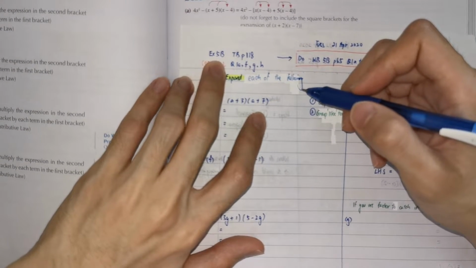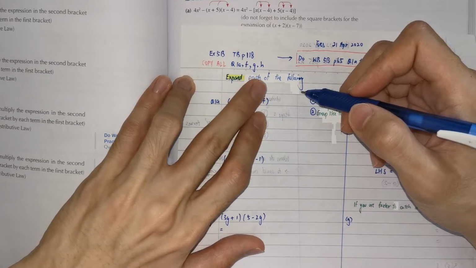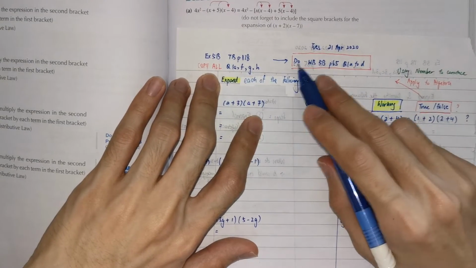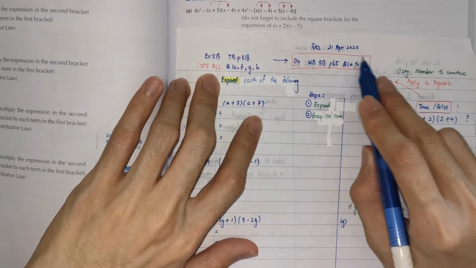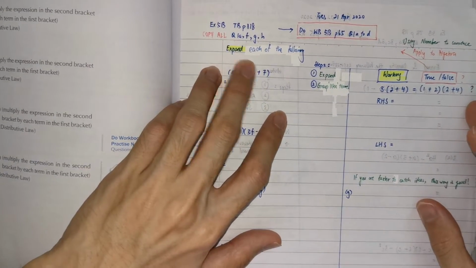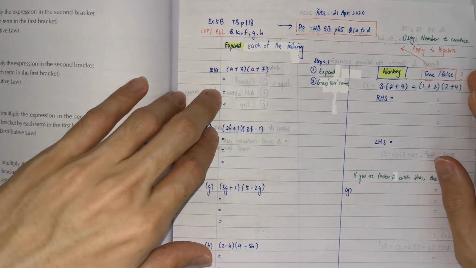So exercise 5b, textbook page 118, we are looking at question 1a, f, g and h. I need you to copy all in your notebook. After this, you'll be doing workbook 5b, page 65, question 1, the entire question 1a to d. So they say expand each of the following. Expand just means you distribute equally, as we mentioned in the previous video.